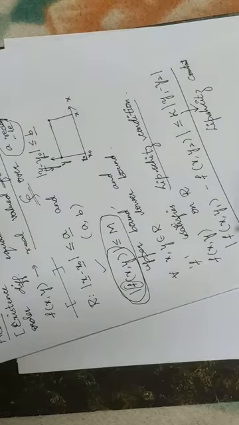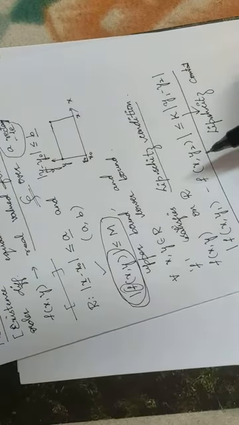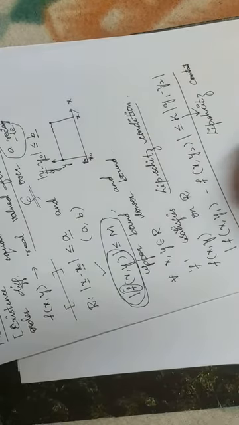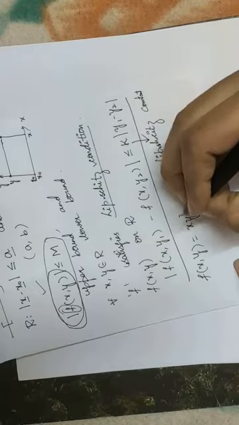Let us see one example of how we are defining this condition. For that, I am considering one function, say f of x comma y is equal to x y square.